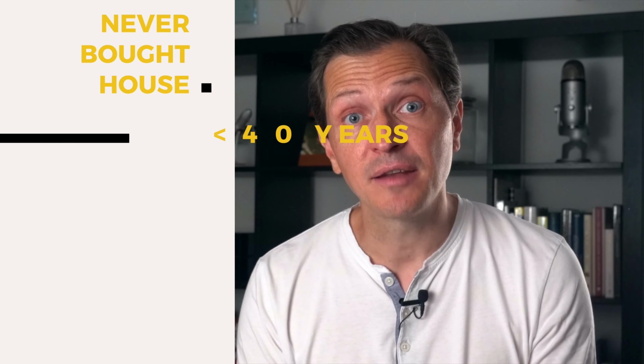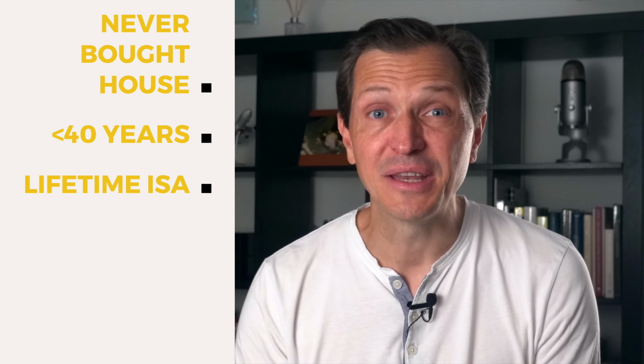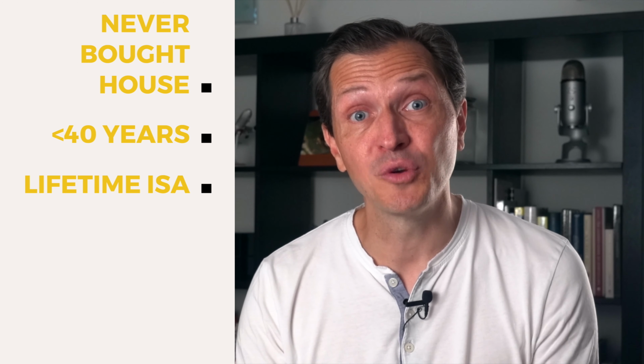If you have never bought a house here in the UK, and if you are less than 40 years old, you can actually open a so-called lifetime ISA. ISA stands for Individual Savings Account. And if you haven't bought a house, and if you are under 40 years of age, then I envy you, because you have got a great opportunity at hand.